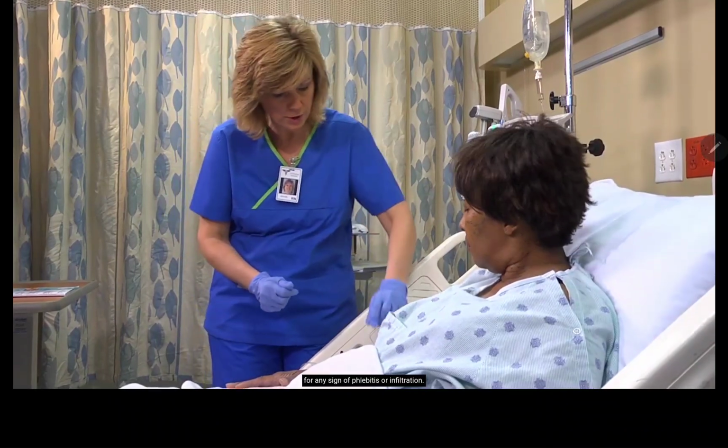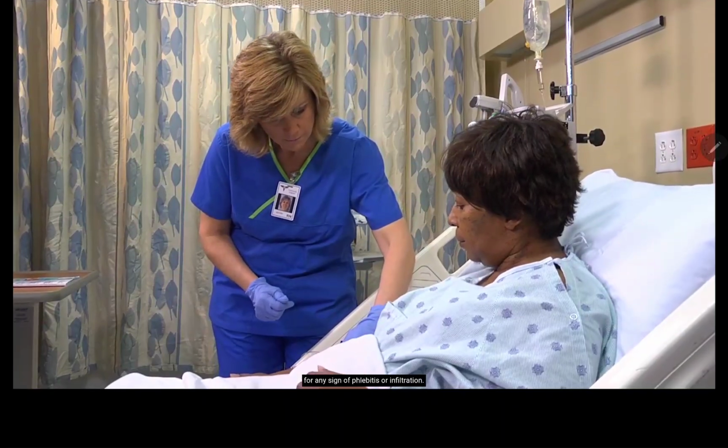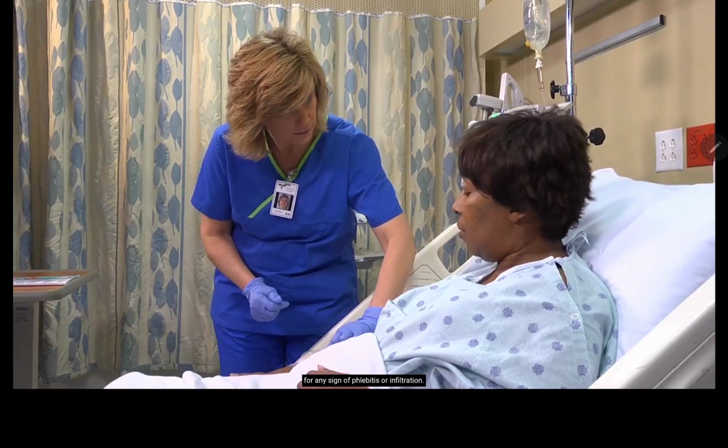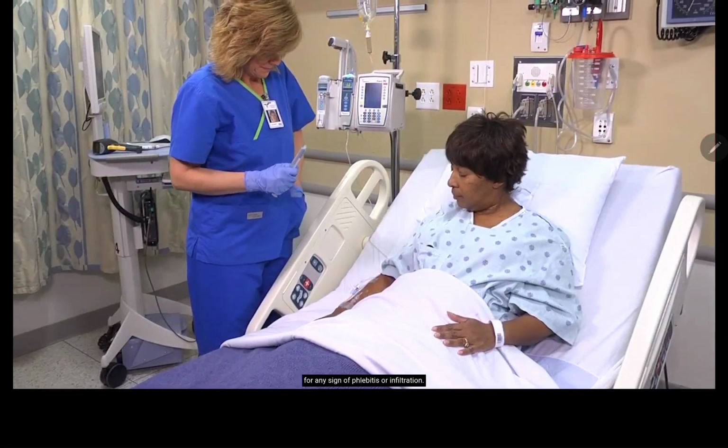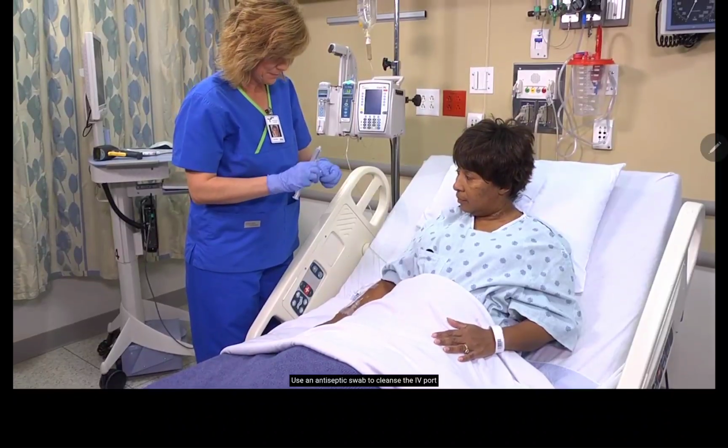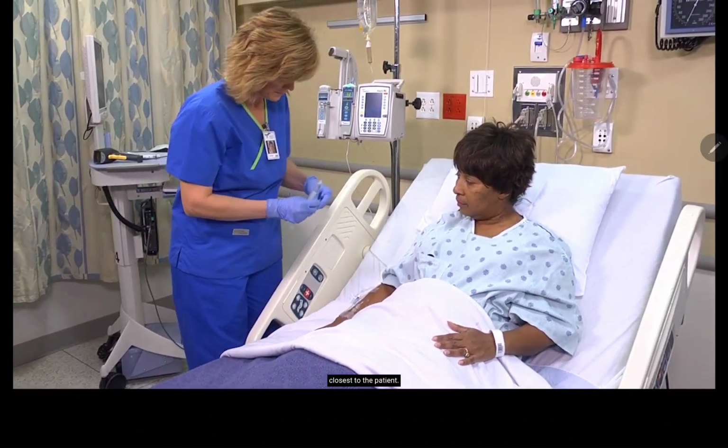All right, I'm just going to check your IV site now. Okay. Is it tender at all? No. Okay, good. Use an antiseptic swab to cleanse the IV port closest to the patient.